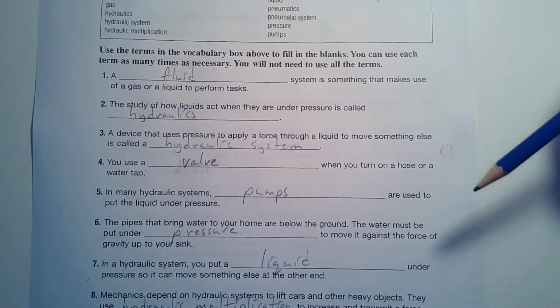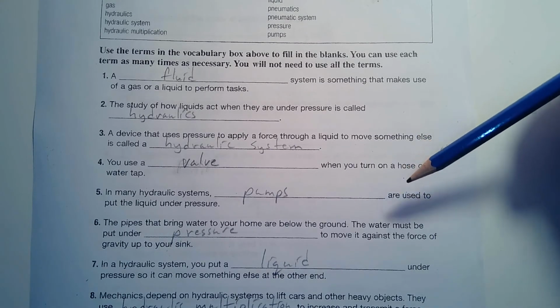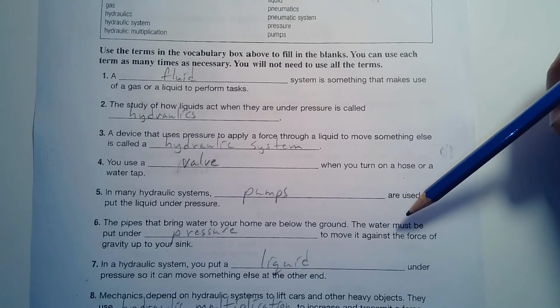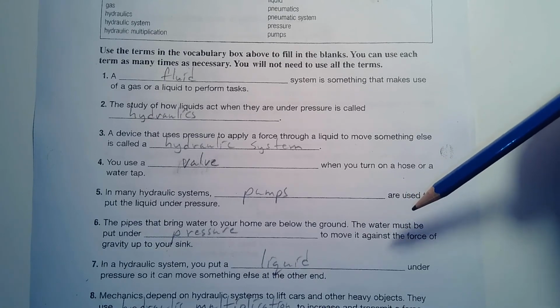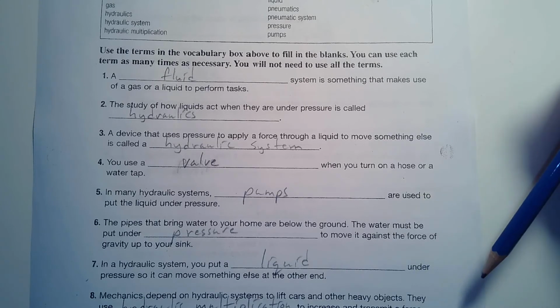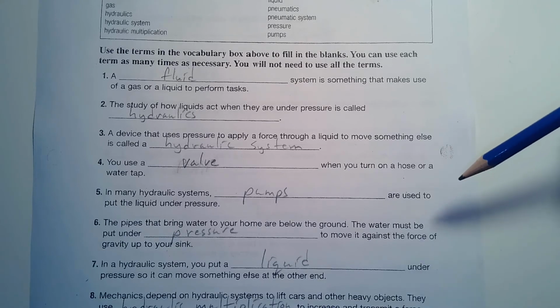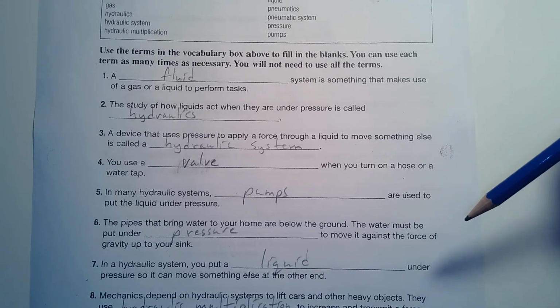Okay, and the reason it's essential to put the water under pressure is that's the only way you're going to be able to overcome the force of gravity if you're trying to go up, right? We do get our water from pipes below ground. So when you think about getting water in your home, it's coming from below ground. You're going to need pumps to do that.